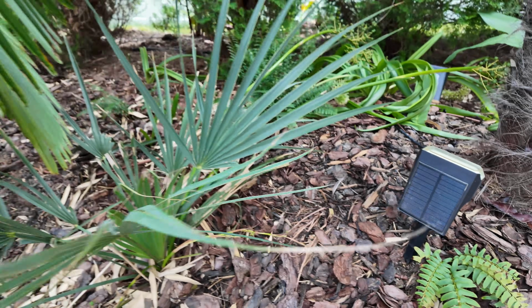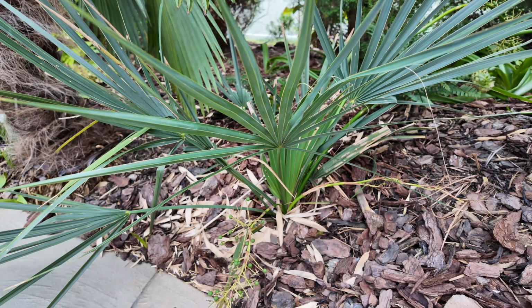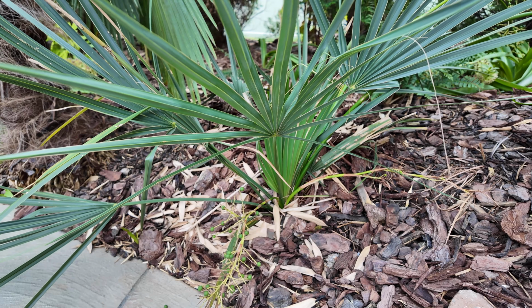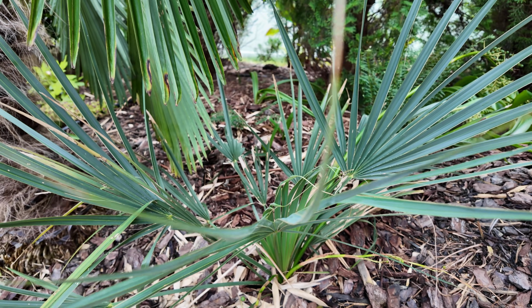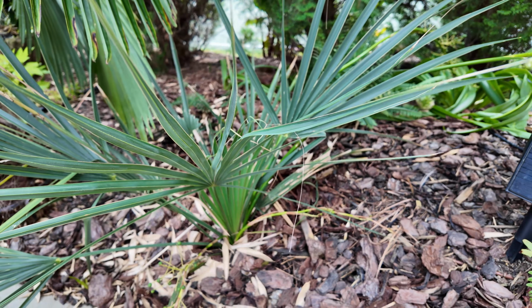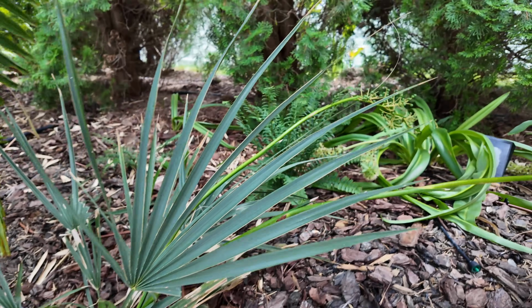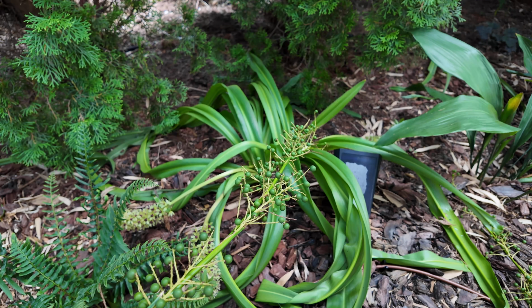And over here we have one of our little tiny Sabal minor dwarfs. About 2 foot tall maybe. And you look back here, it's got some seeds on it.